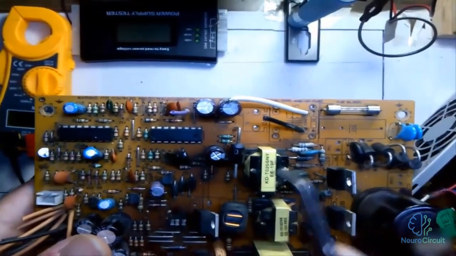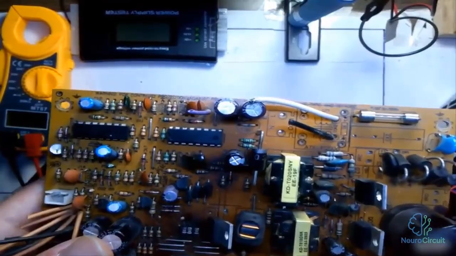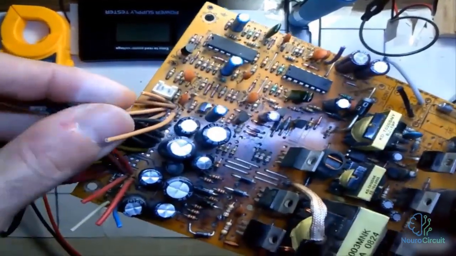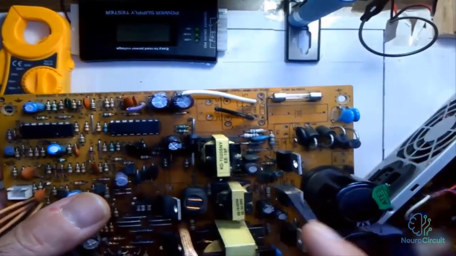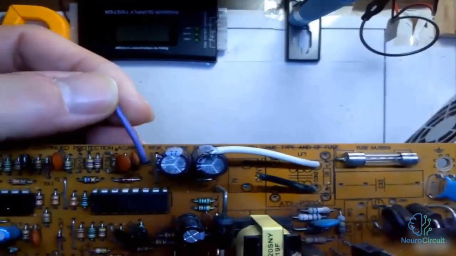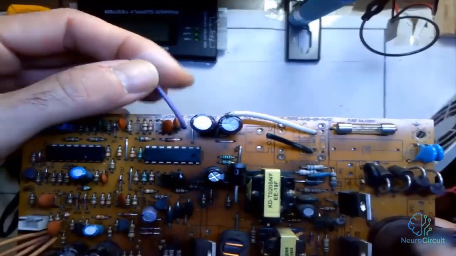The standby circuit also has its own wire. If you find a purple wire among the output wires of the power supply, that's the voltage for the standby section, which you can also see here. Take a look. The purple wire you see here is related to the standby circuit.